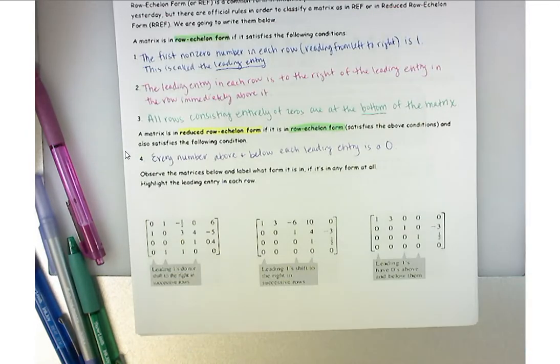All right, so we're going to observe the matrices below and then label what form it's in, if it's in any form at all. And we're also going to highlight the leading entry in each row. So if you did all your homework last night, did you guys see there was a chunk of them that had A, B, and C? But A and B were just yes or no questions. So part of your homework is to examine these matrices, and if it's in reduced row echelon form, you'd put yes.